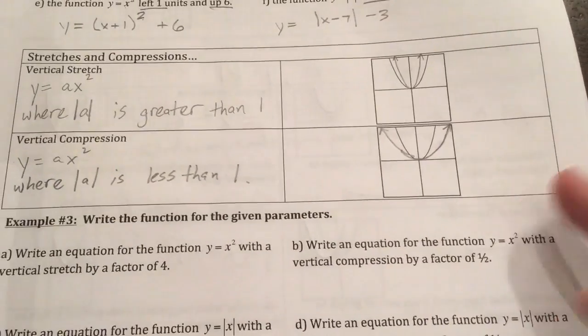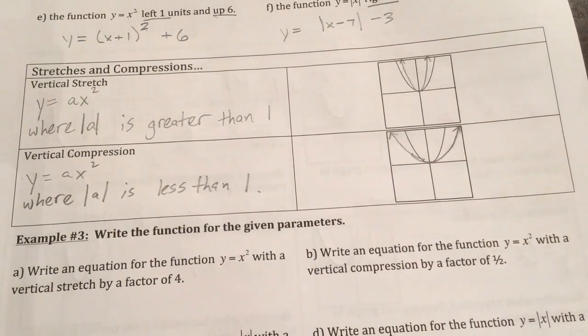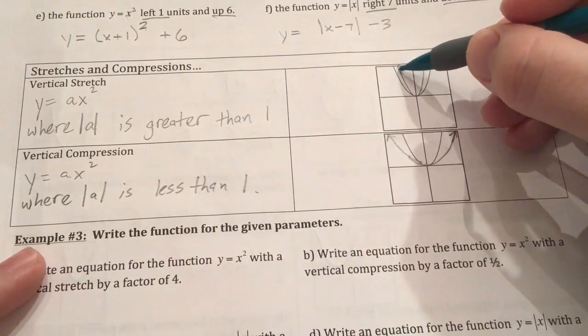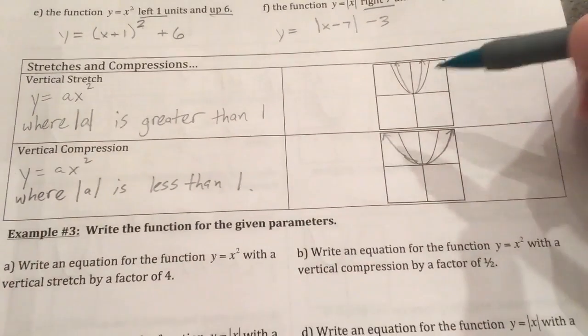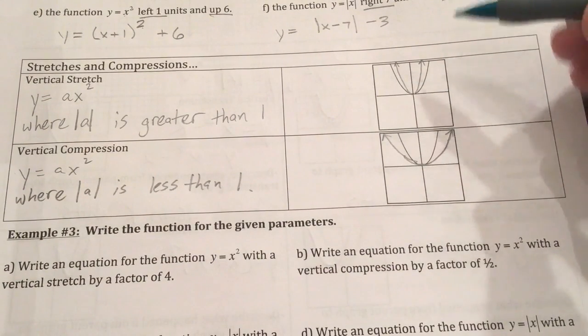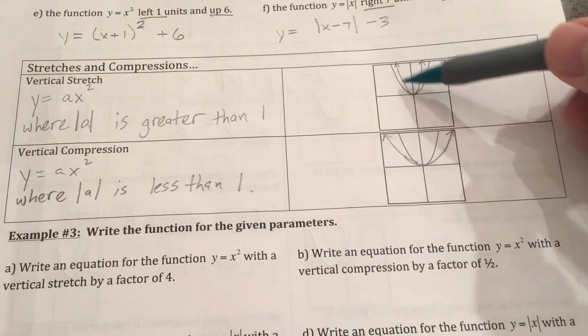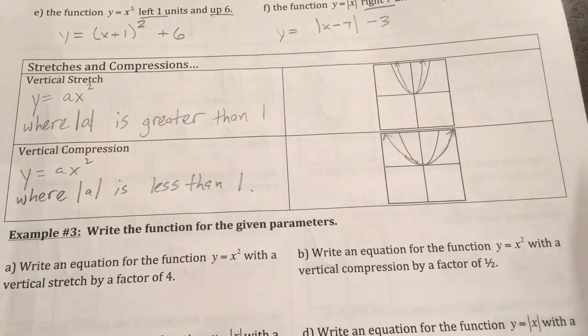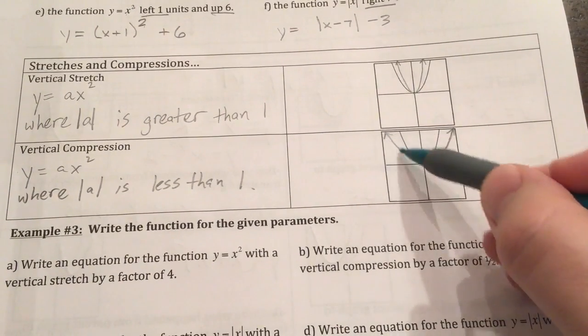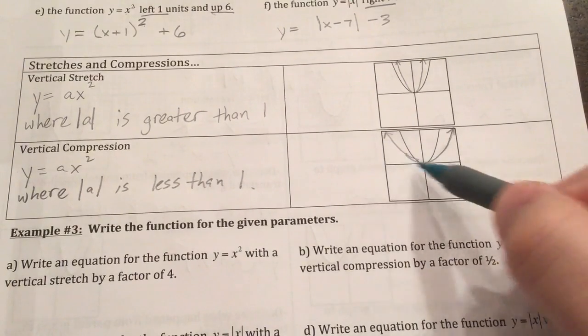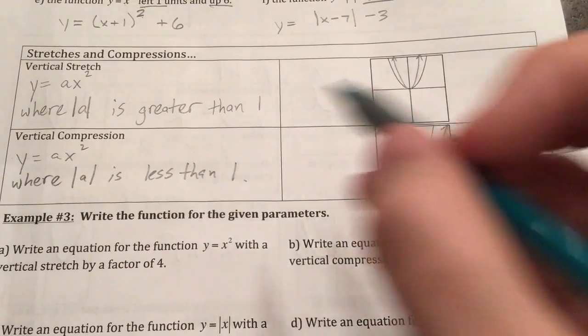Okay, next up we're going to talk about vertical stretches and compressions. So I already took these notes down to save time on my video, but a stretch is something that appears to be thinner, but think of it as being pulled up or stretched upwards. And a compression is something that's smushed down. It appears to be wider.